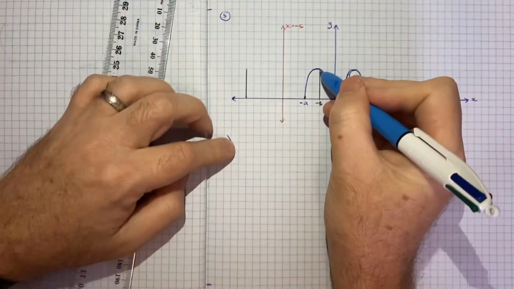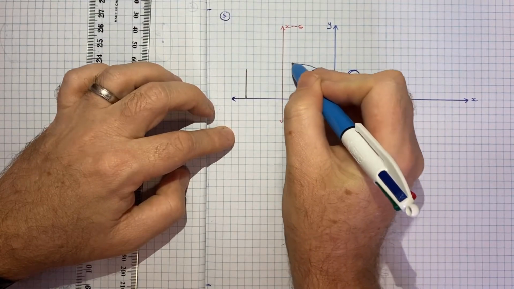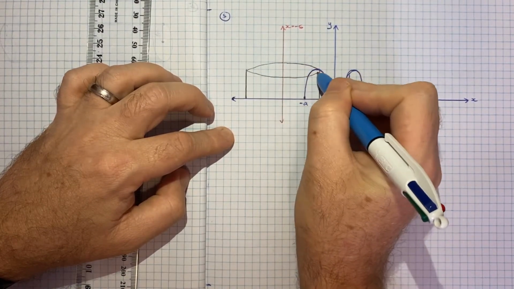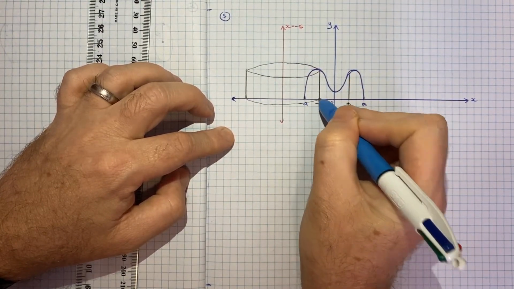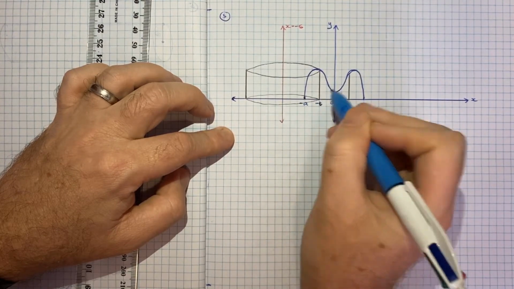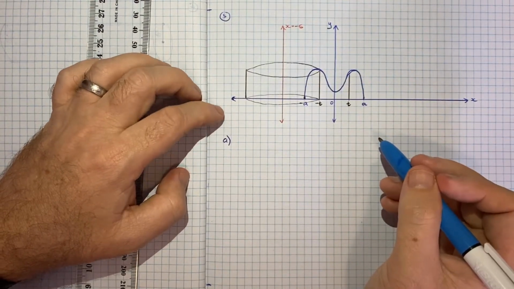So basically, if I rotate this strip around, we'll get this cylinder, which is hopefully a process that's becoming more and more familiar as we work through all of these questions.